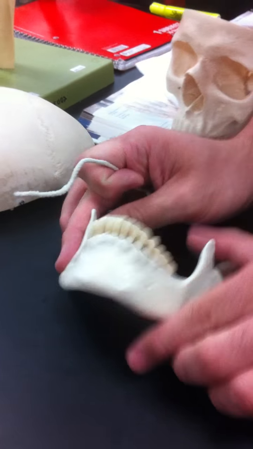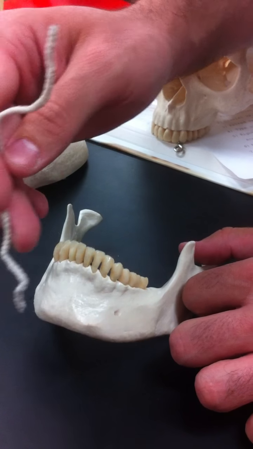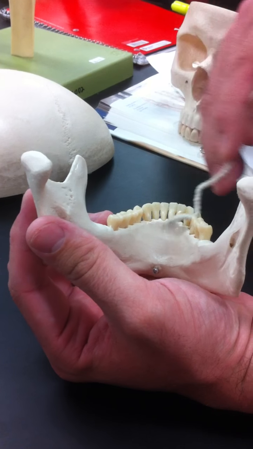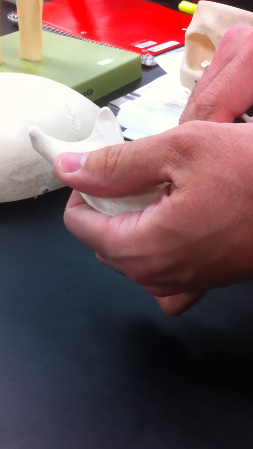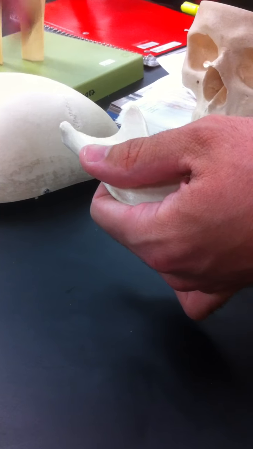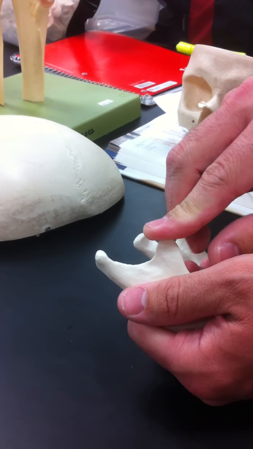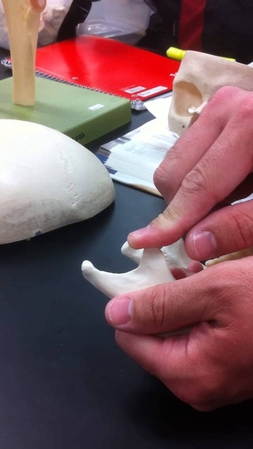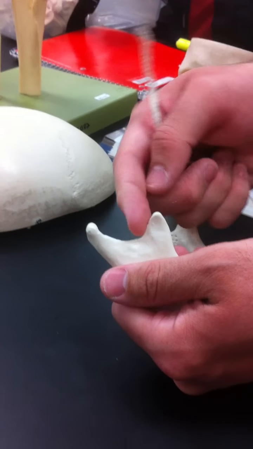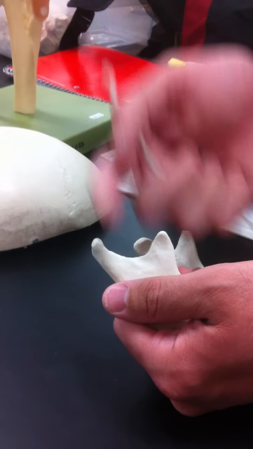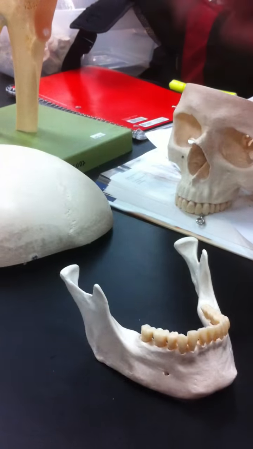And you go to the mandible. You have the mental protuberance, mental foramen. You have the alveolar processes with the teeth, the body of the mandible, the ramus of the mandible, the condylar process, and the coronoid process. You have the mandibular notch, and the mandibular angle. That's the skull.